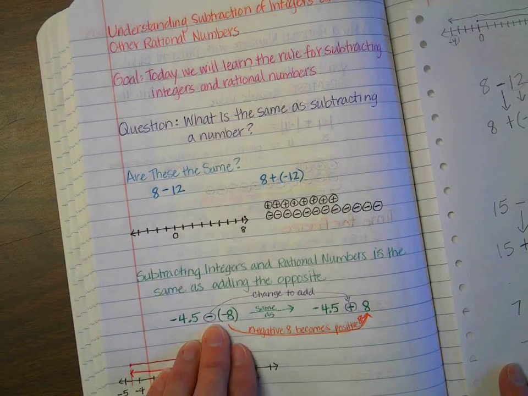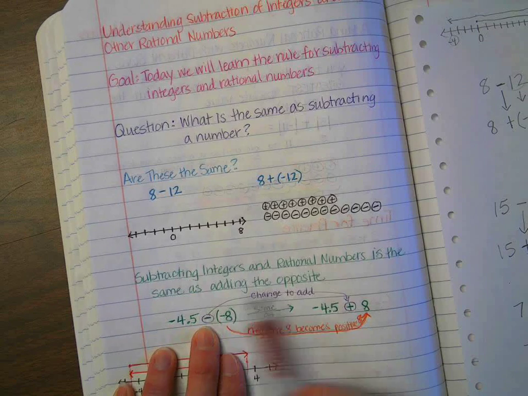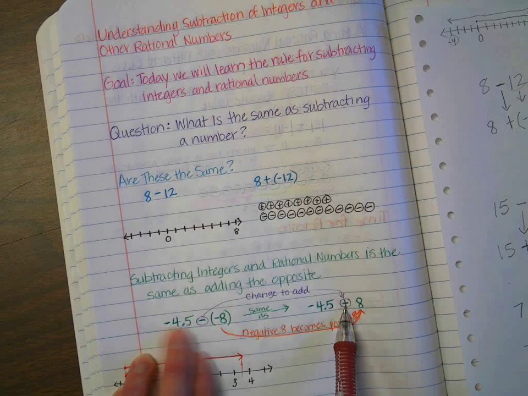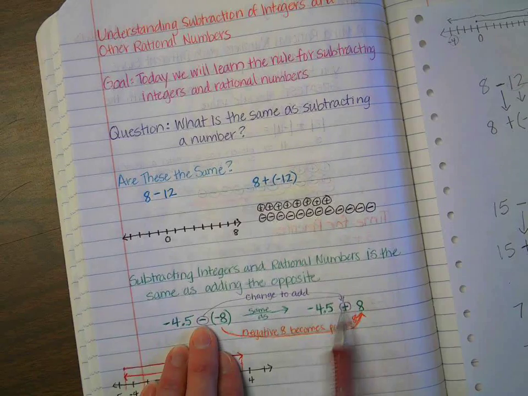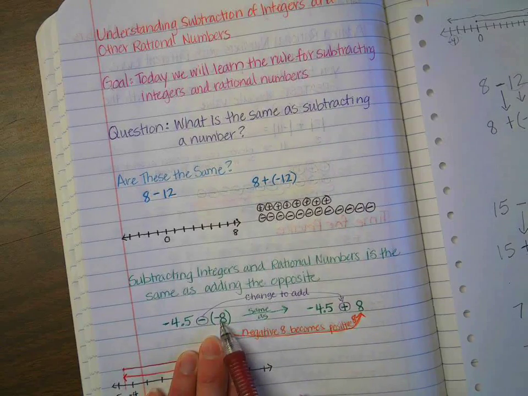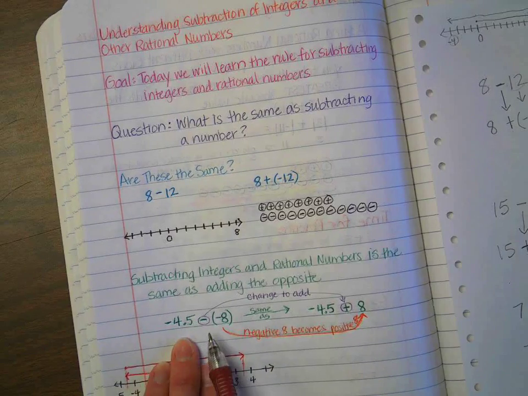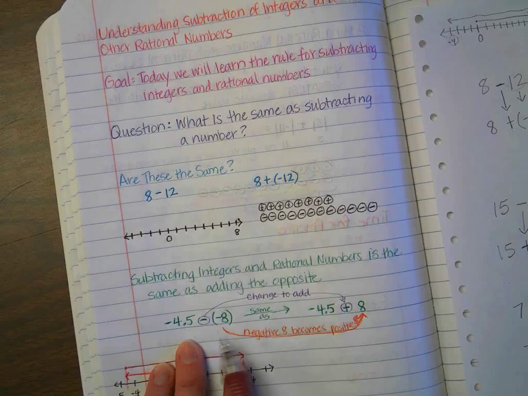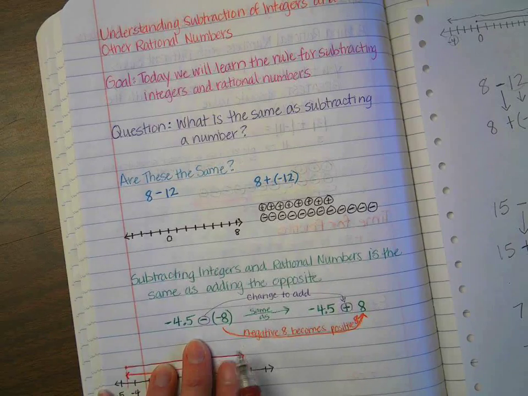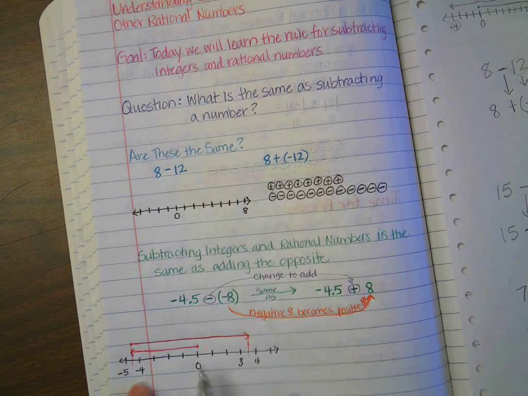So if we have negative 4.5 minus a negative 8, then what we have to do is we take this subtraction operation and we change it to add. So we have negative 4.5. The minus becomes a plus. And then we take the negative 8. The opposite of negative 8 is 8. So negative 8 becomes a positive 8. All right? So remember, a subtraction problem is exactly the same as adding the opposite. Subtraction means the same thing as adding the opposite, and that's what this shows us right here.